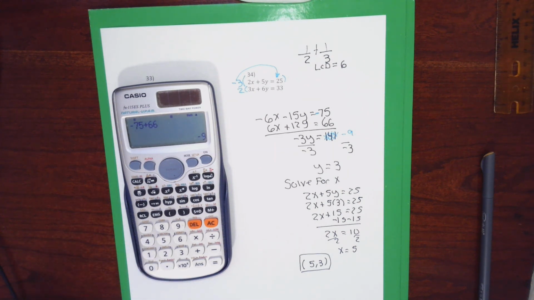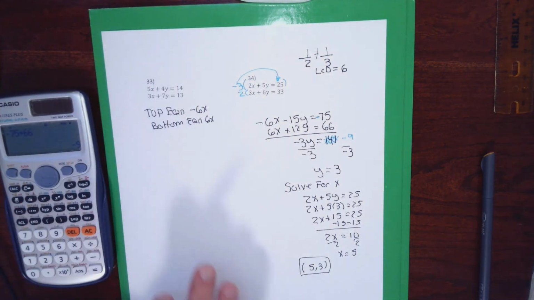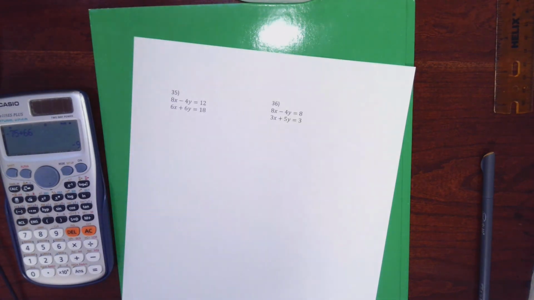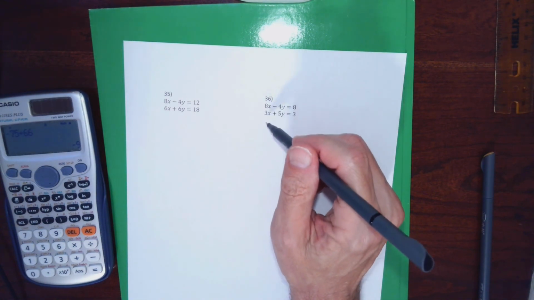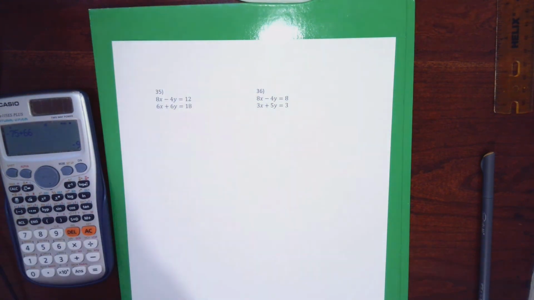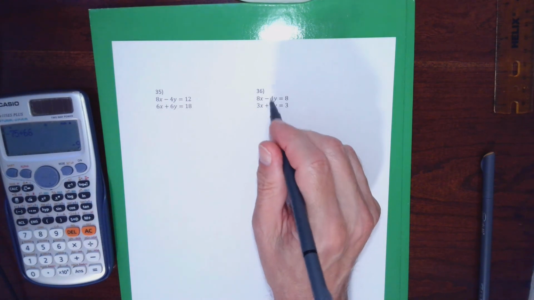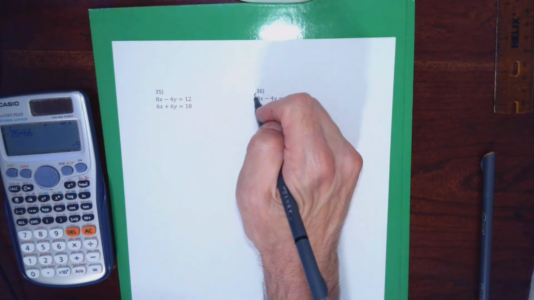4 more problems. I think I could do them quick enough. I'm going to just make this a long video because these go real fast. So in problem 36, I look at the x's, they have the same sign, I don't want to mess with those. I look at the y's, they have opposite signs, I do want to mess with those. The foolproof way to not have to think so much, if you want to cancel out a variable, if you have a variable with opposite signs, multiply by the opposite numbers.